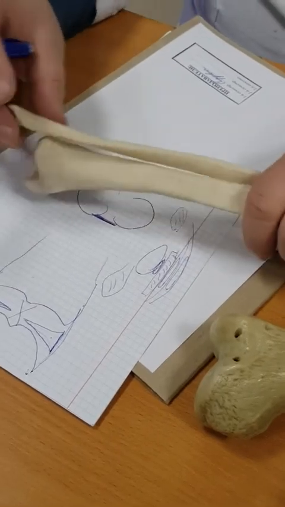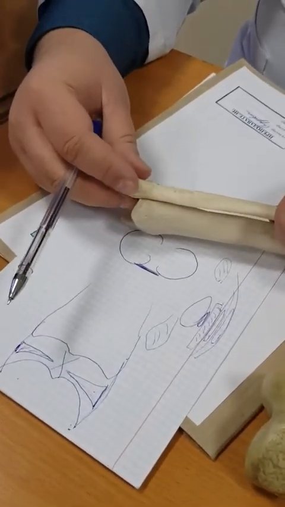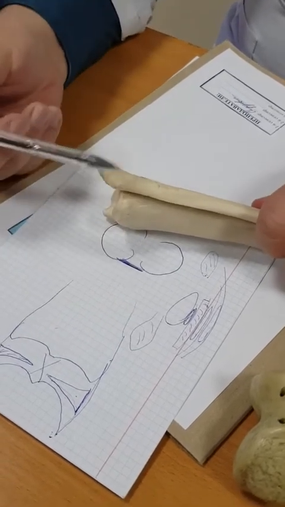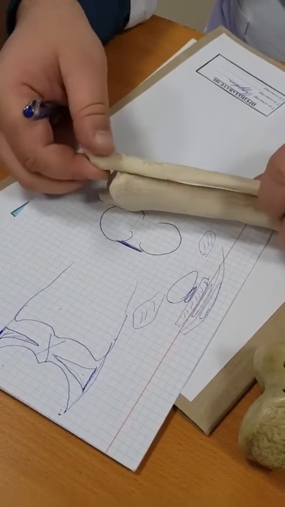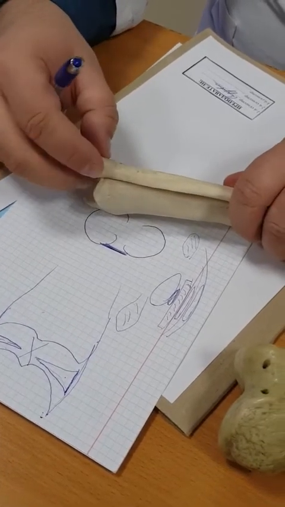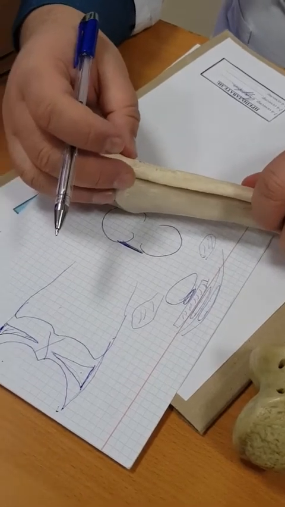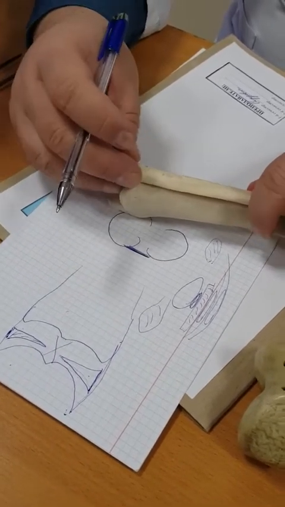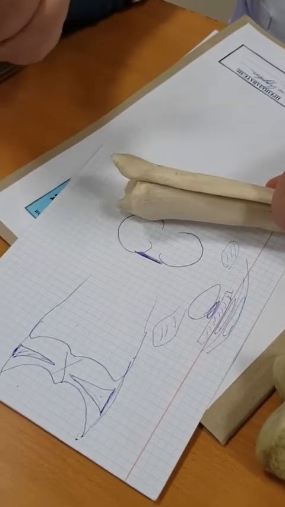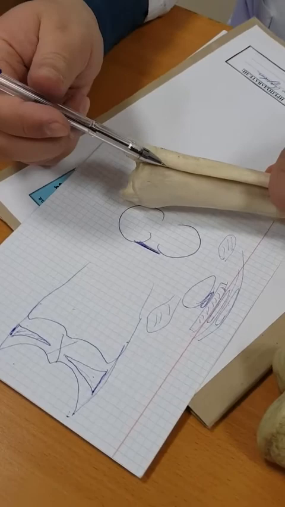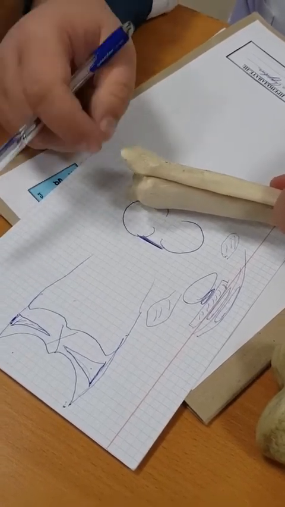And the last type of articulation between the fibula and tibia. Here is the incisura fibularis, and here is the malleolus lateralis. Here we have syndesmosis tibiofibularis, and this syndesmosis has two types of ligaments: ligamentum tibiofibulare anterius and ligamentum tibiofibulare posterius.